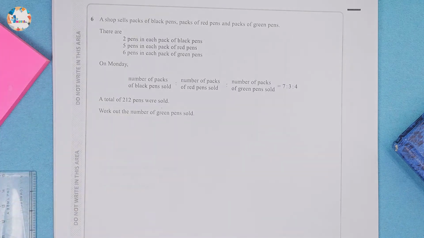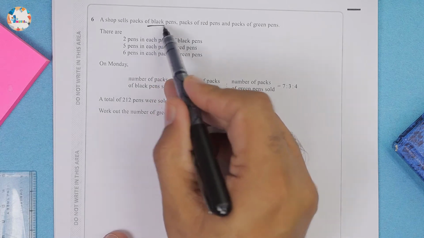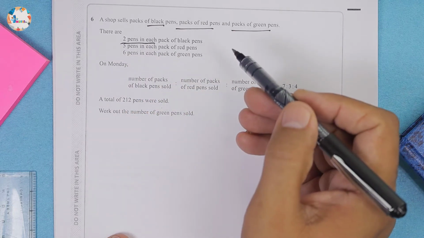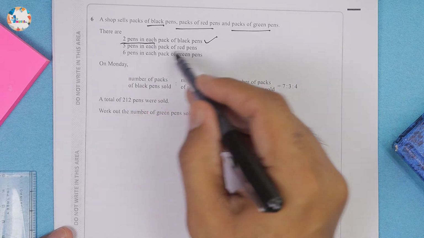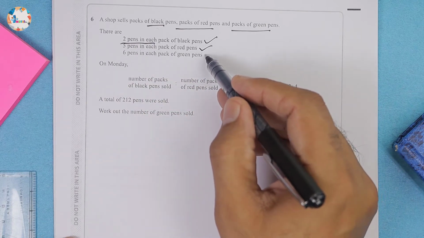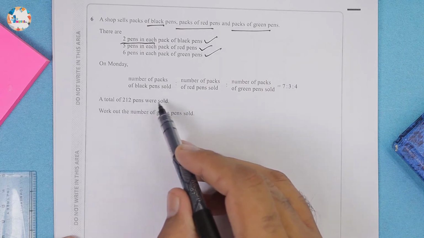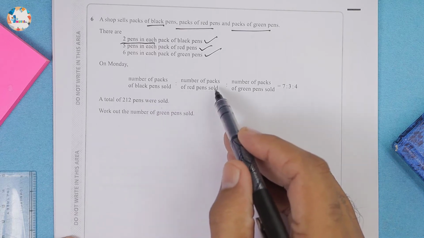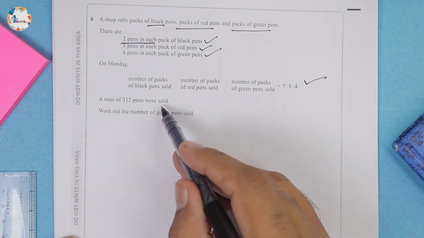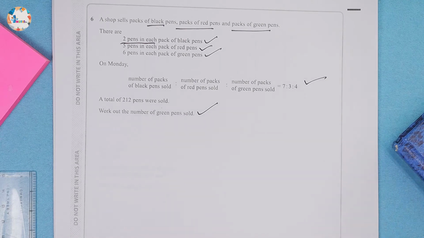Now question number 6. A shop sells packs of black pens, packs of red pens, and packs of green pens. There are 2 pens in each pack of black, 5 pens in each pack of red, and 6 pens in each pack of green. So on Monday, the number of packs of black pens sold, to the number of packs of red pens, and this one is this ratio. A total of 212 pens were sold. Work out the number of green pens sold.